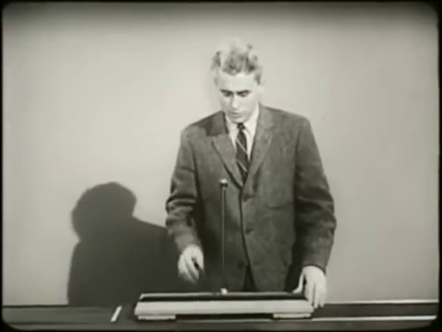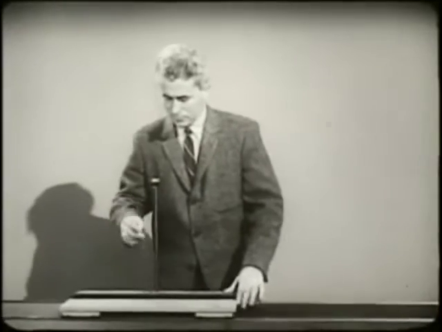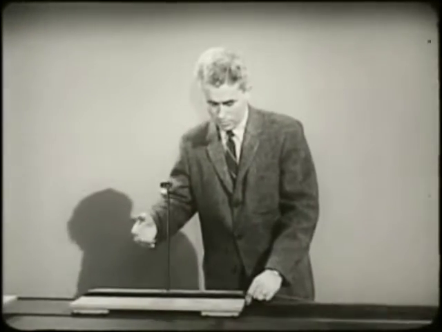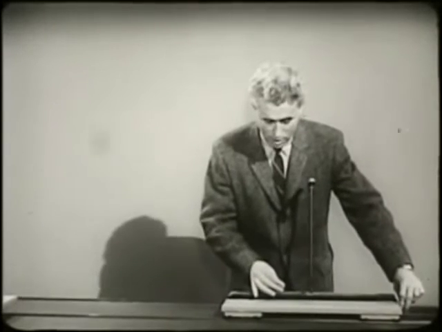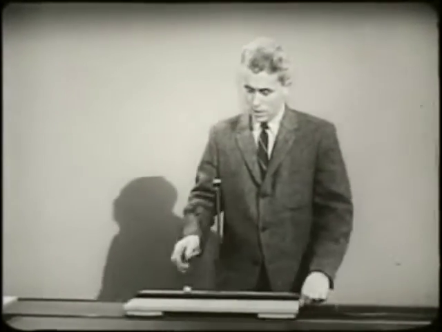But this time, the ball could not have fallen straight down. Let me show you why. The ball was released at that point. If it had fallen straight down, because the cart moves on in the time that it takes to fall, it would have landed back here somewhere. But it didn't.